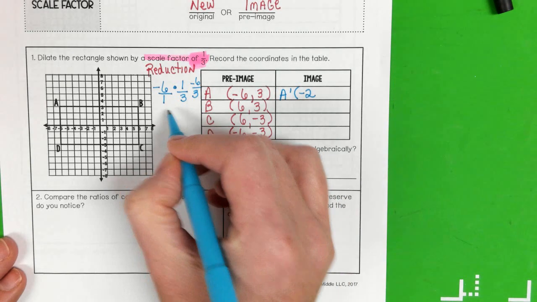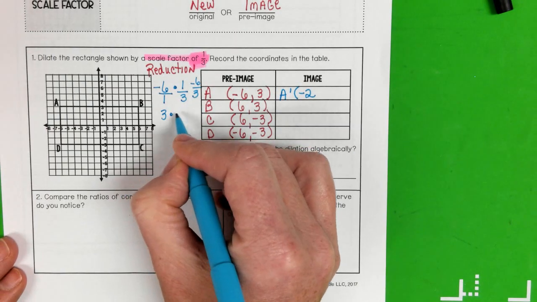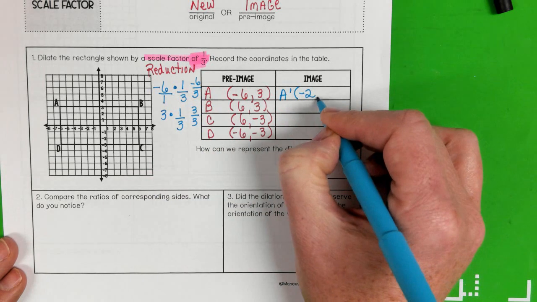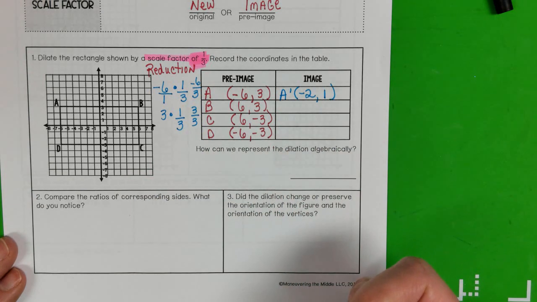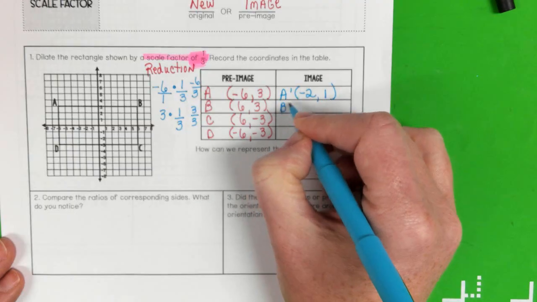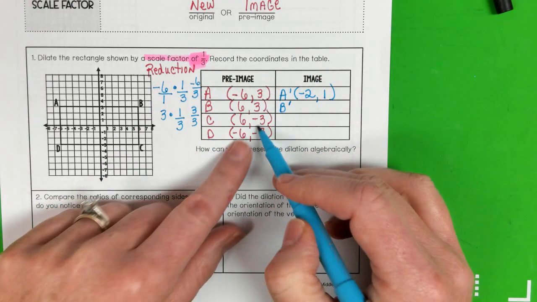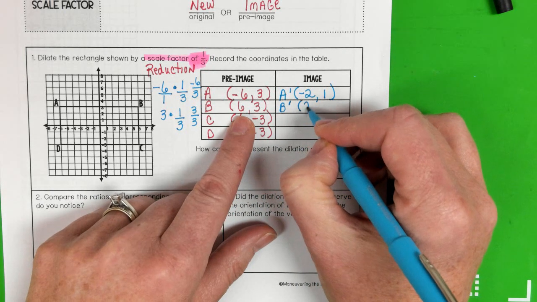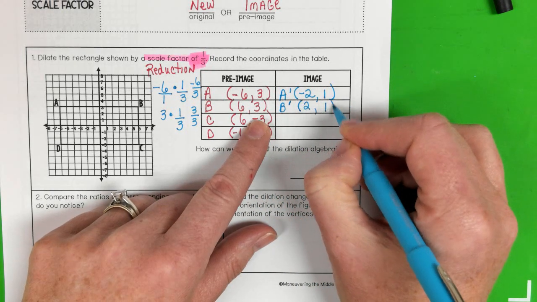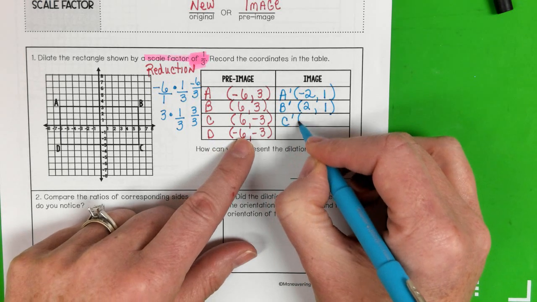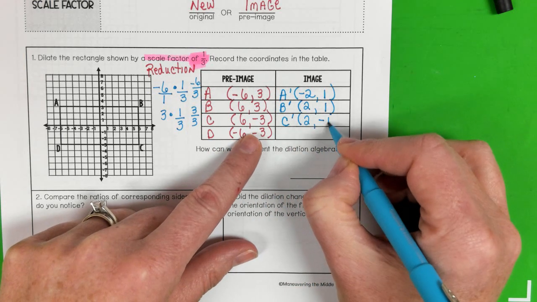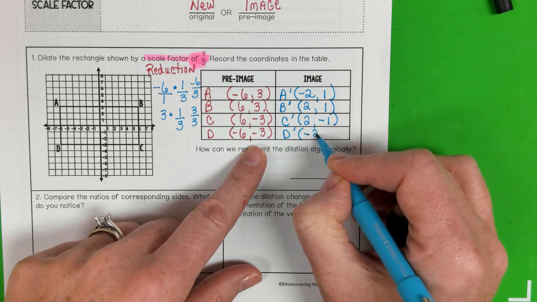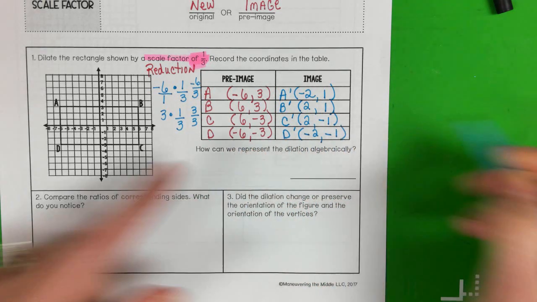And then 3 times 1/3 is just 3/3, which is 1. B prime is going to be easy because the numbers are basically all the same except for the negatives. So this would be 2, 1. C prime is going to be 2, -1. And D prime is going to be -2, -1.